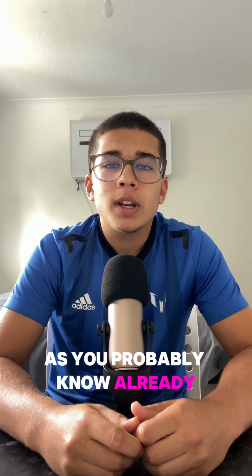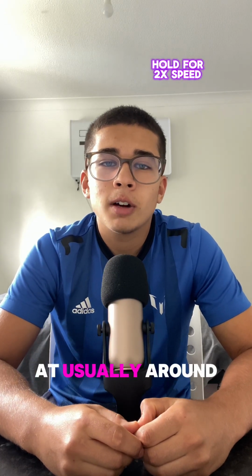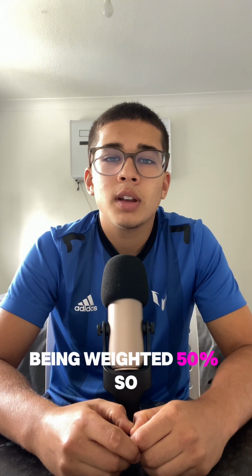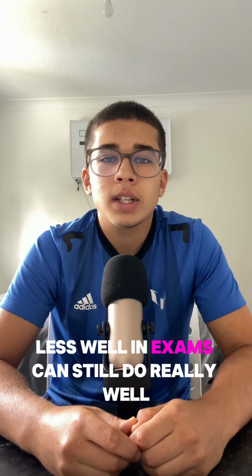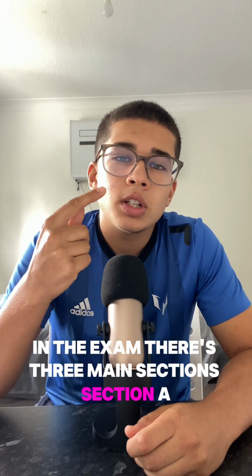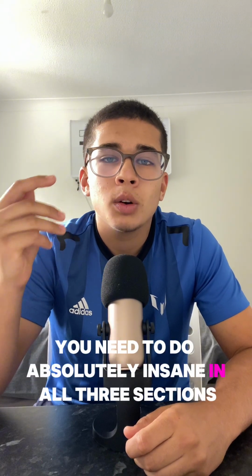As you probably know already, the grade boundaries for AQA GCSE DT are insanely high, usually at around 88 to 90%. This is mostly to do with the NEA side of it being weighted 50%, so people that perform less well in exams can still do really well. In the exam, there's 3 main sections, section A, B and C, and if you want to do well, you need to do absolutely insane in all 3 sections.